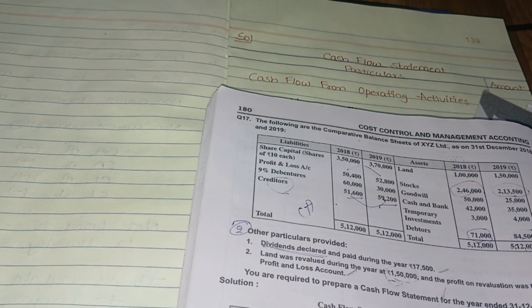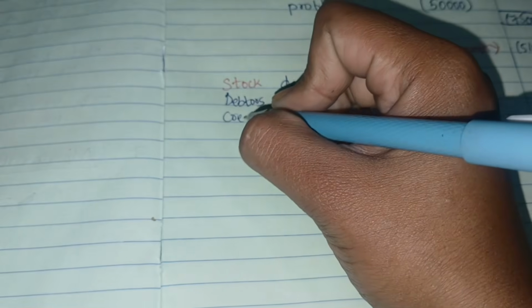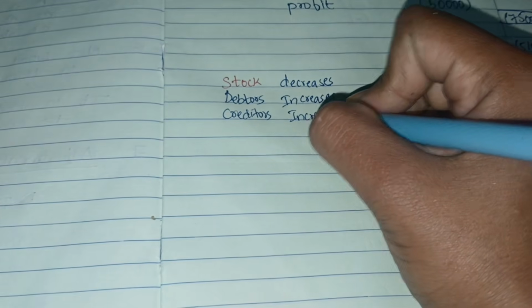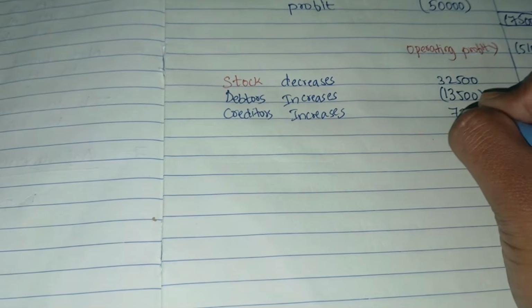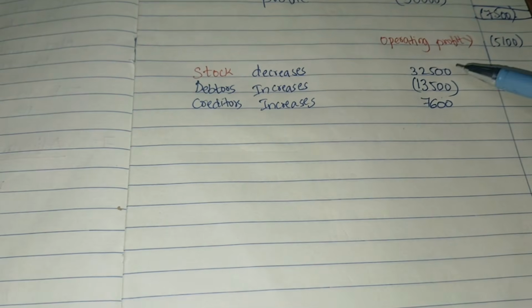How much will you get? 7,600. We need to add it. So creditors increases. How much is it increasing? 7,600.